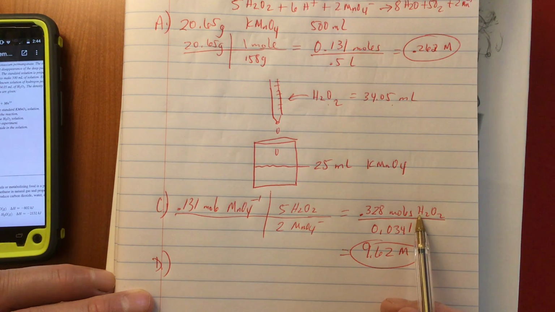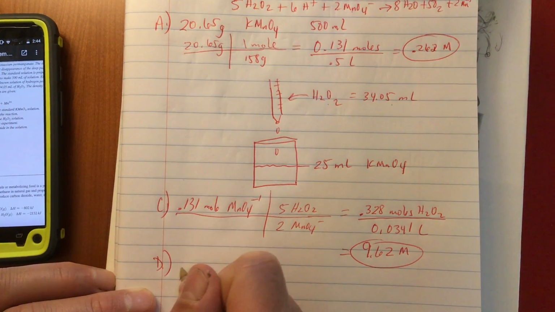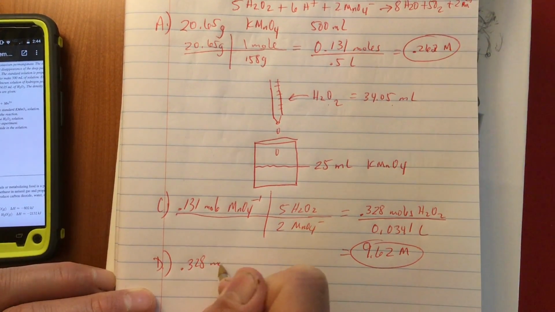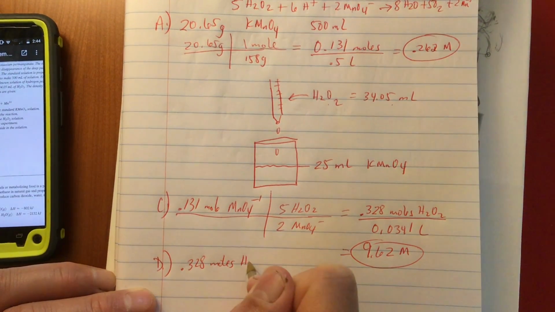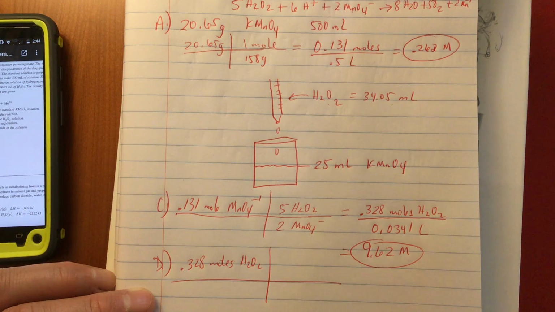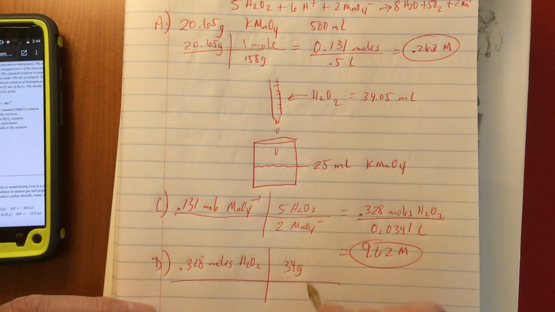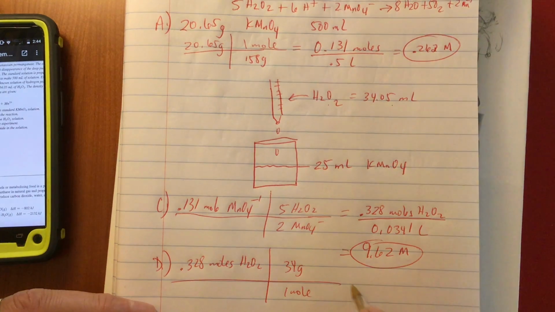So we can just multiply by the molar mass, right? If we know the moles, 0.328 moles of hydrogen peroxide, and they want grams, we just multiply by the molar mass. The molar mass of hydrogen peroxide: 16 for oxygen times 2 is 32, plus 2 is 34. It's 34 grams per mole.